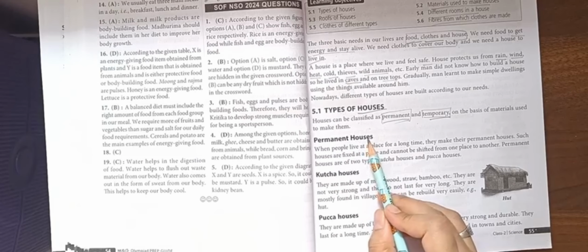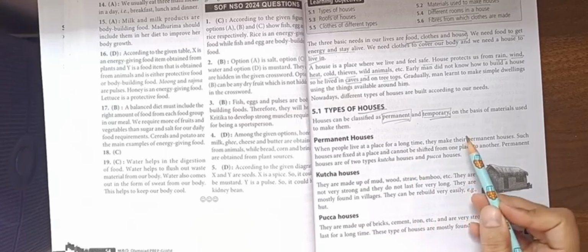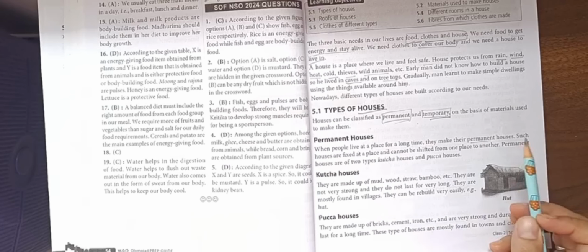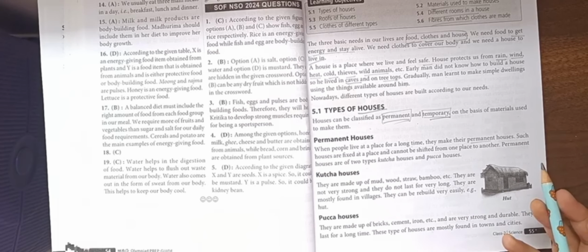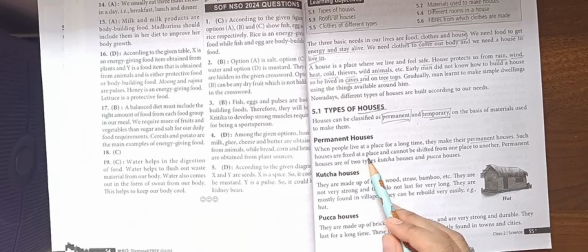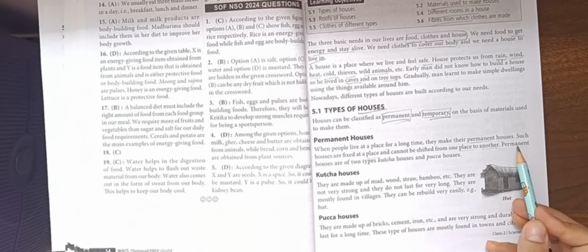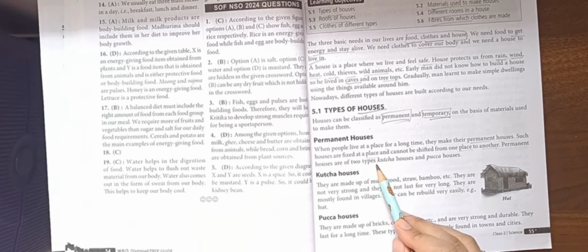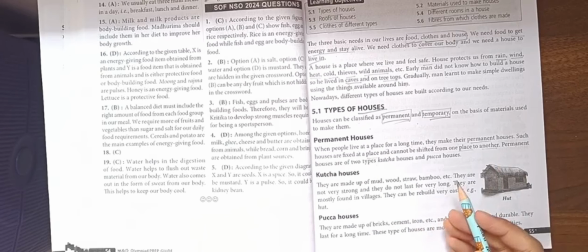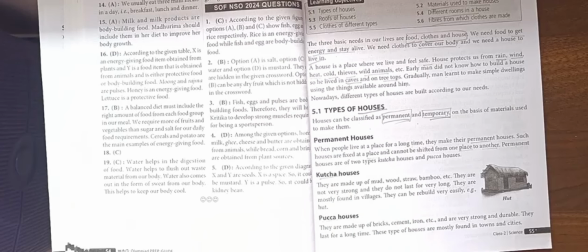What is a permanent house? When people live at a place for a long time, they make their permanent house. If you want to live for many years, for 1 year, 2 years, then they make a permanent house. Such houses are fixed at a place and cannot be shifted from one place to another. Permanent houses also have two types: Kutcha house and Pucca house.